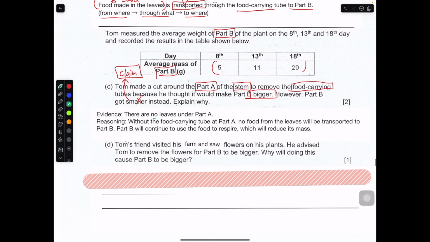So there's no leaf under part A. So that will be one thing. Without food carrying tube at part A, no food from the leaf will be transported to part B. And part B itself, because it's a root system, it will still continue to use the food to respire, and it will reduce its mass. That's why it becomes smaller. The linkage must be made.